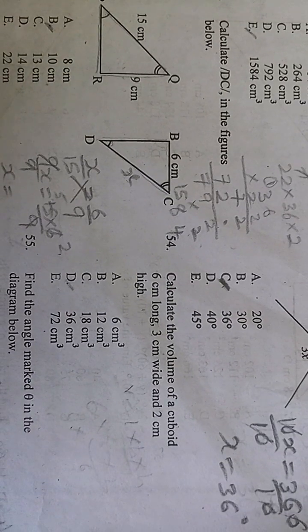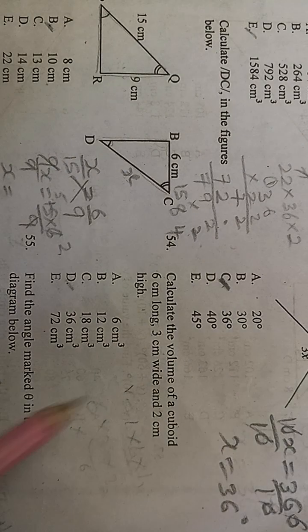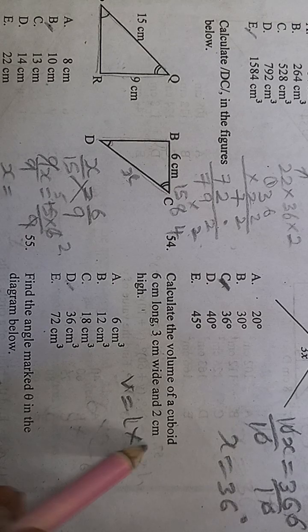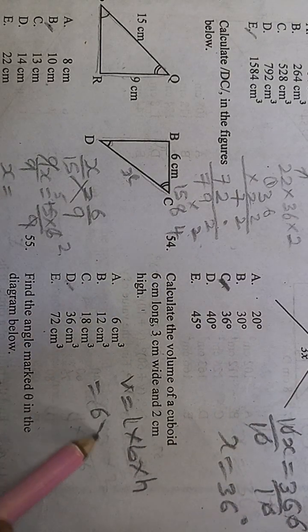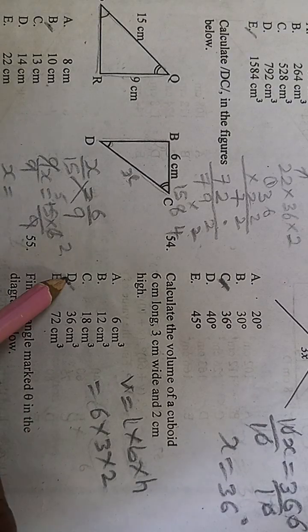Calculate the volume of a cuboid 6 cm long and 3 cm wide and 2 cm high. The volume of a cuboid is just length times breadth times height. So we're just going to multiply them together and that's all. So we're doing 6 times 3 times 2. That will give you 36.